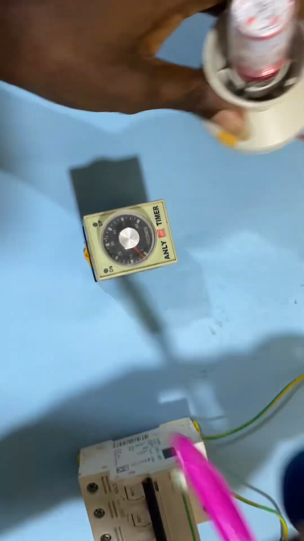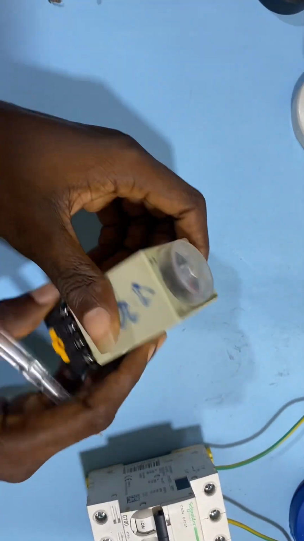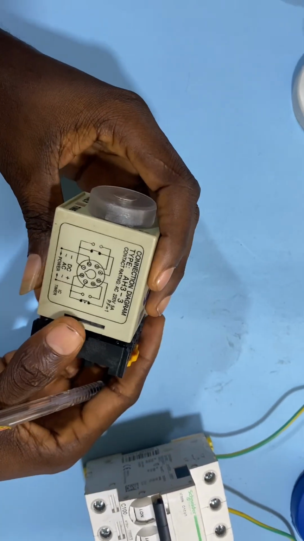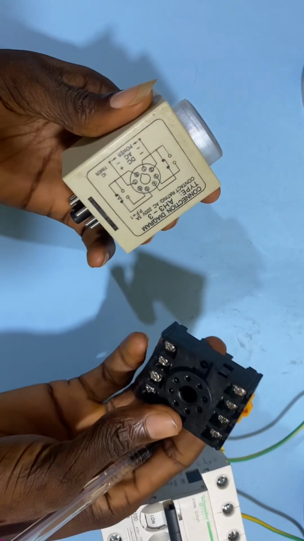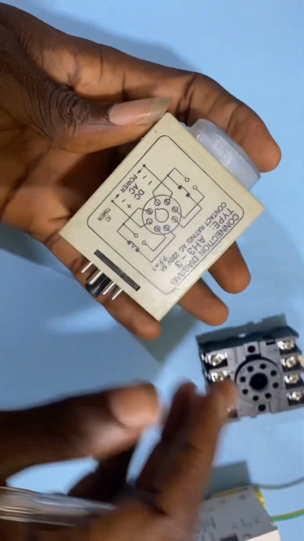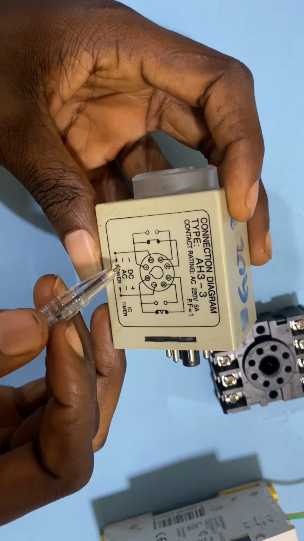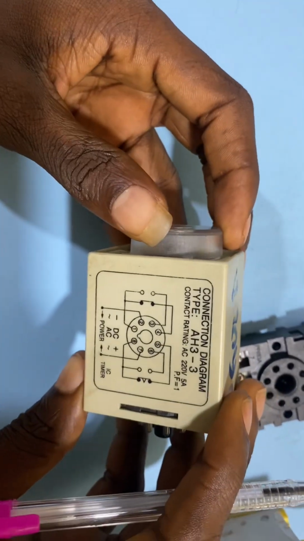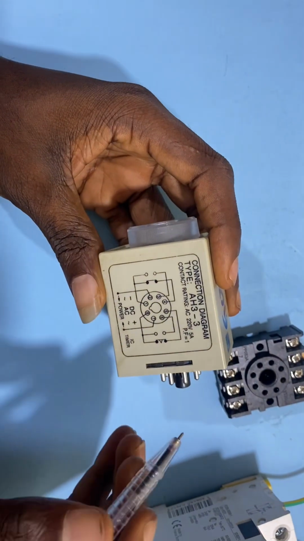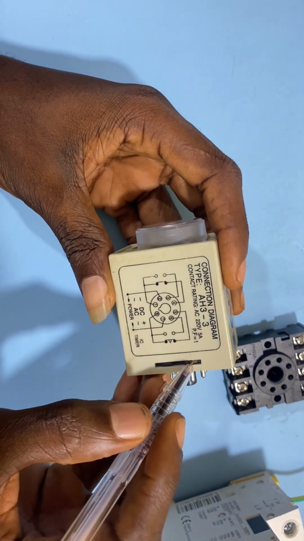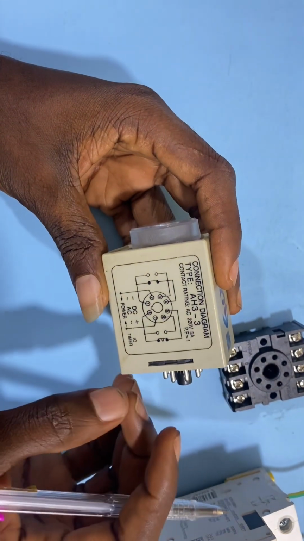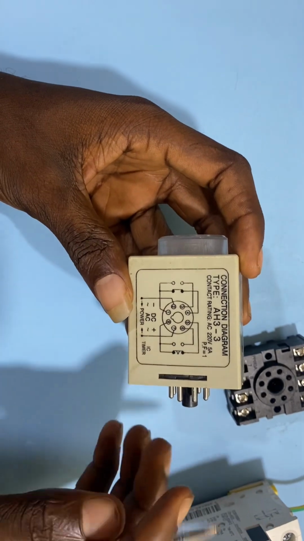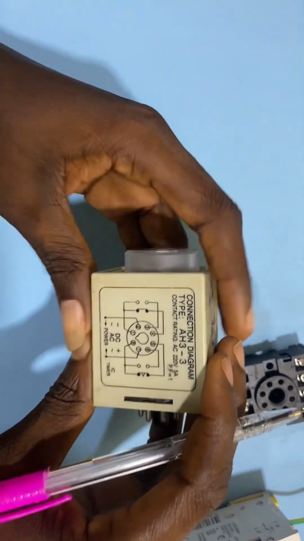Now before we get started, let's see the data sheet of a timer and the interpretation. So this is a timer base and this is the data sheet of a timer. Now this timer is an electrical coil switch that switches from one supply to another depending on the time specification duration. So let's explain the data sheet.